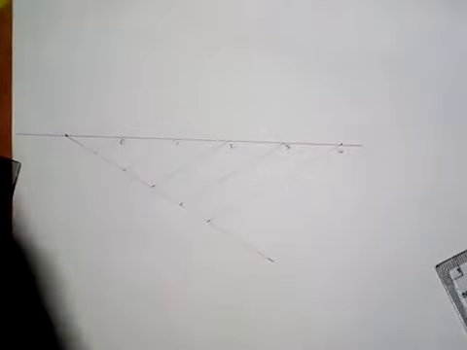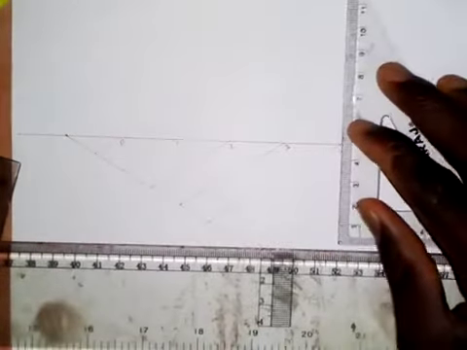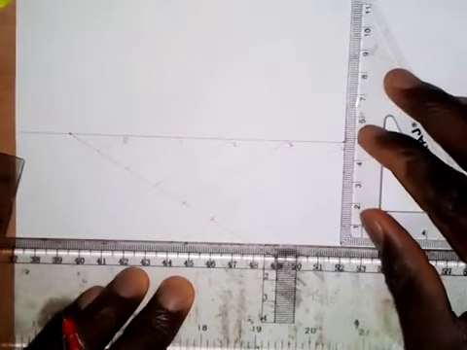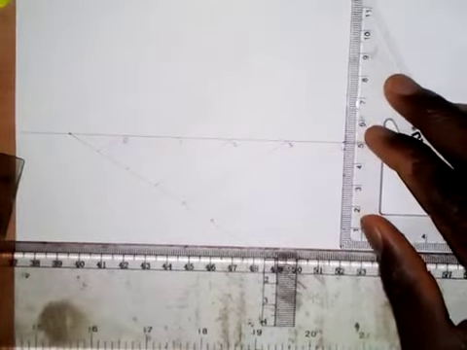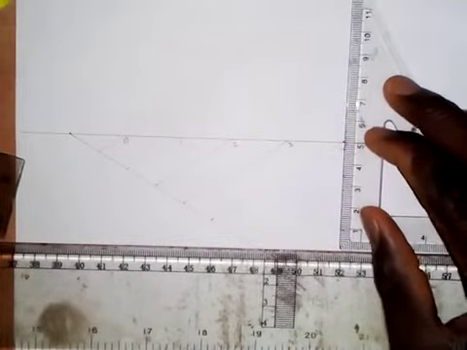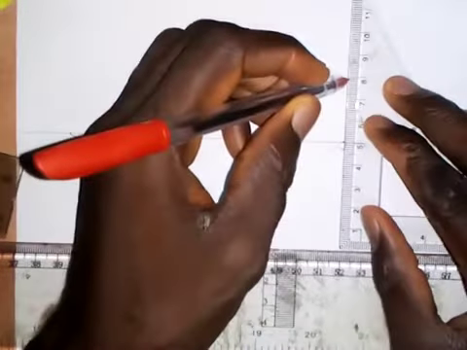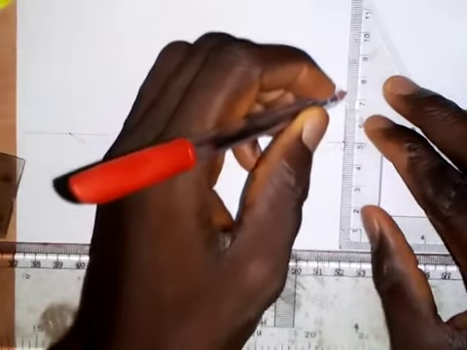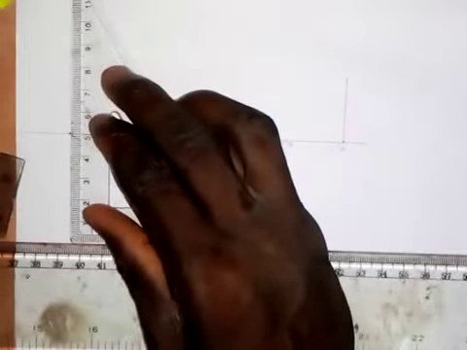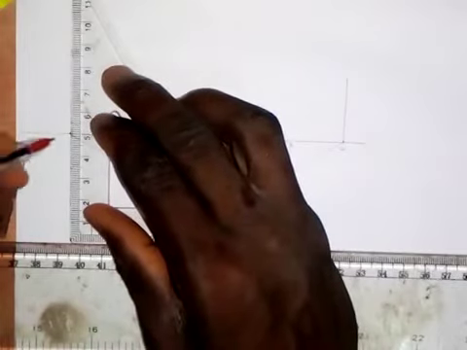I'll make the width 3 centimeters, that is 30 millimeters. At this point I will draw a vertical line, so I will take the measurement: from here up, this is 3 centimeters to this point. I will also come here and take a measurement of 3 centimeters.